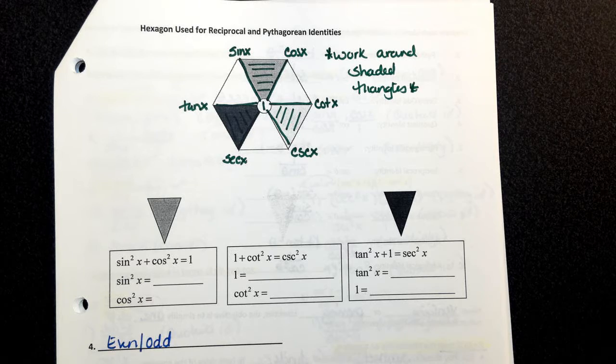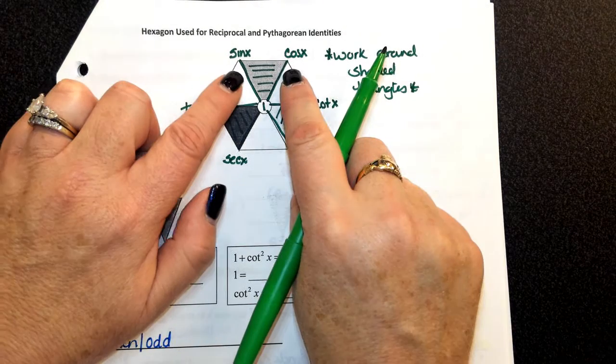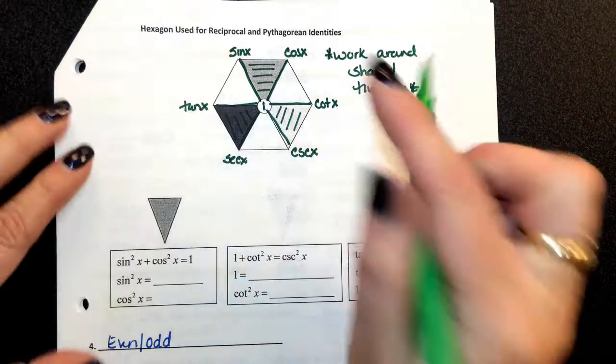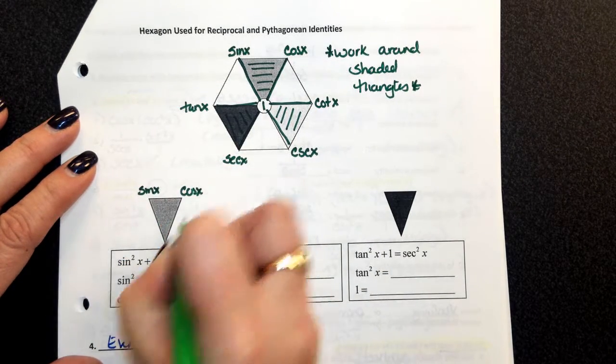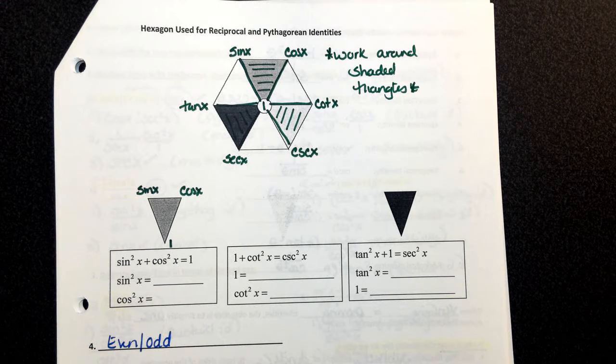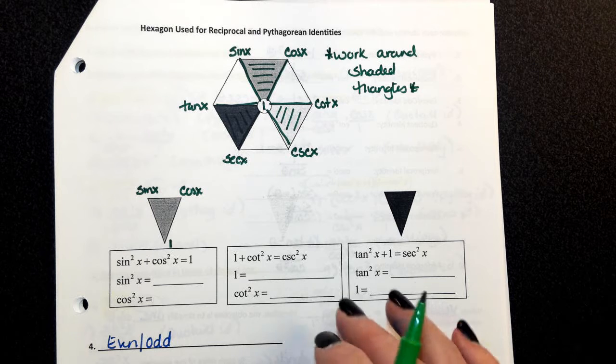Now, let's start by taking a look at this top shaded triangle that I have labeled as sine x at this vertex, cosine x, and at the bottom is a 1. So the way this hexagon works is this. There's two things that you can do.